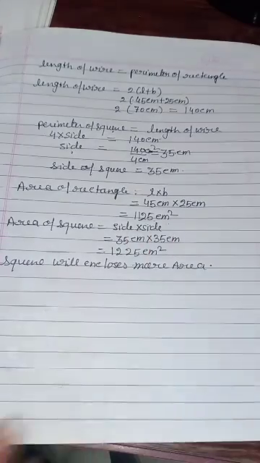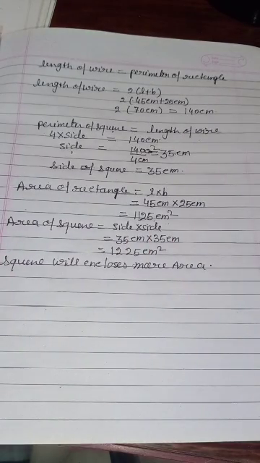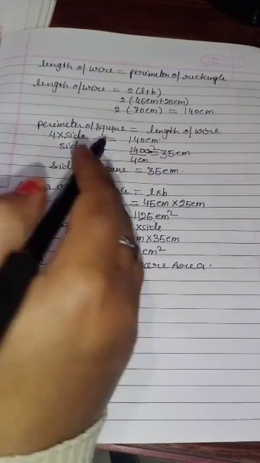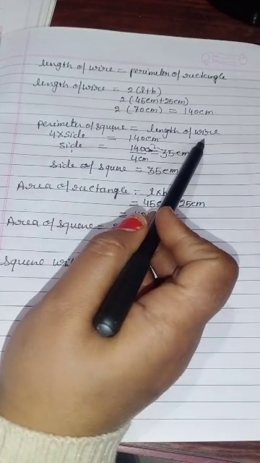So how have we done this question? Again, try to understand. We were given the length and breadth of the rectangle and it was reshaped in the form of a square. It means the perimeter of the rectangle will be equal to the length of the wire. And the same length of the wire is now converted in the shape of a square. So the perimeter of the square will be equal to the length of the wire.